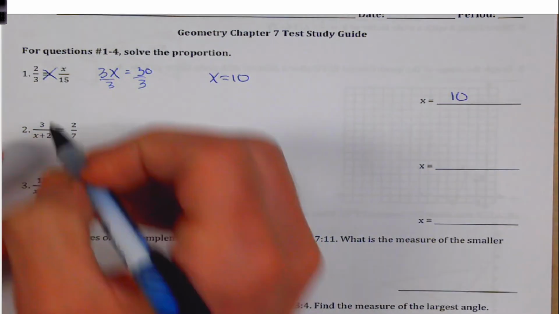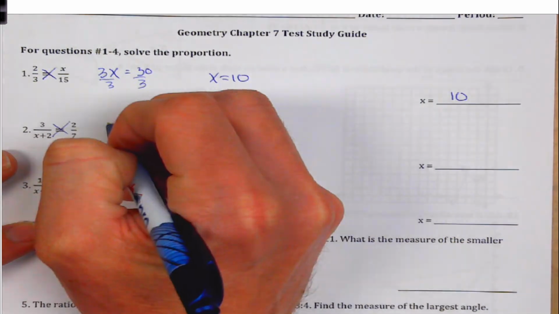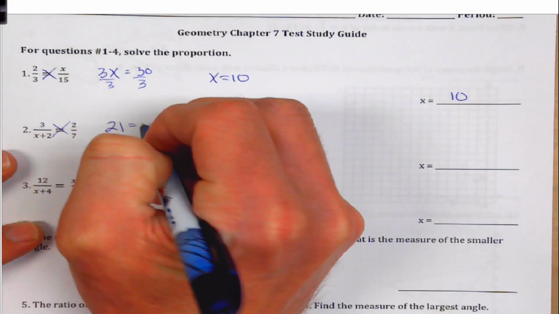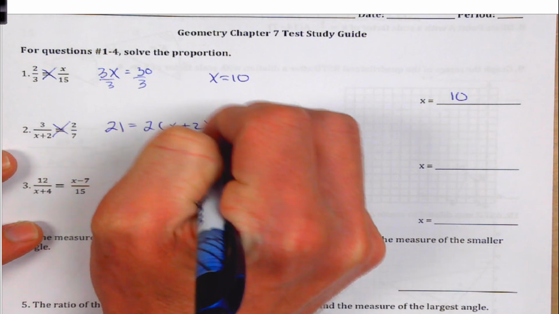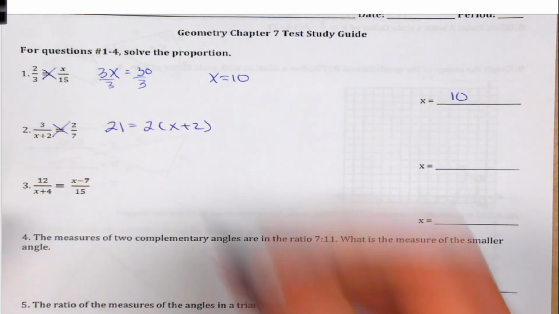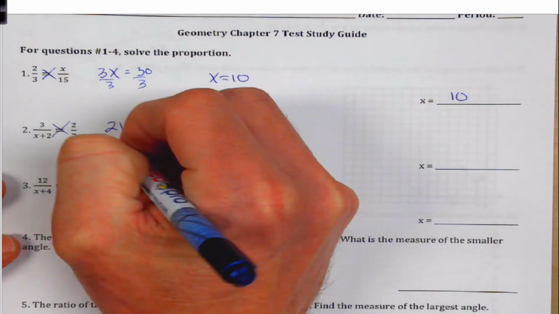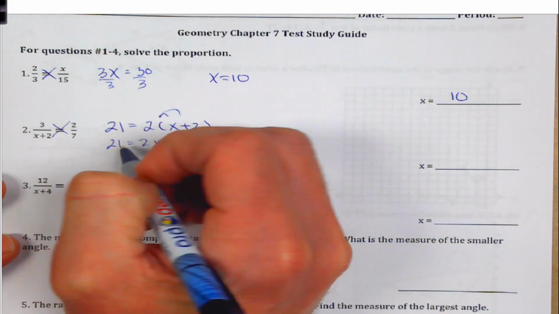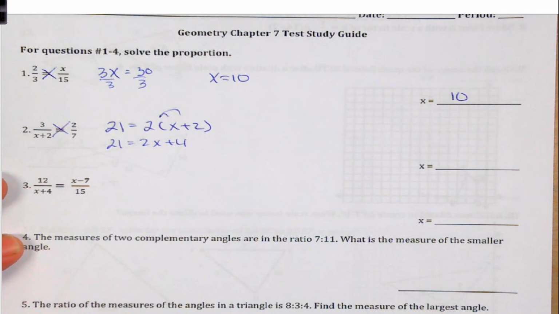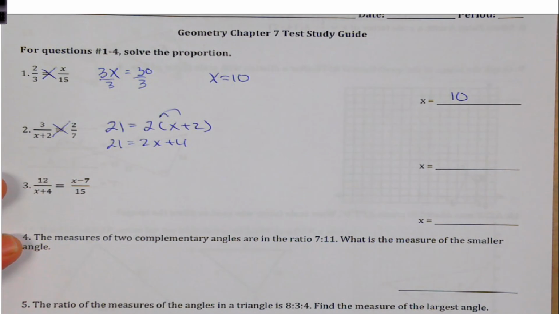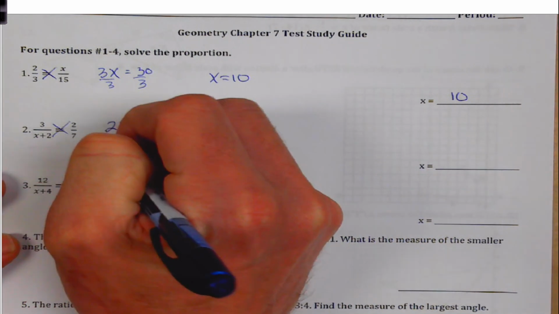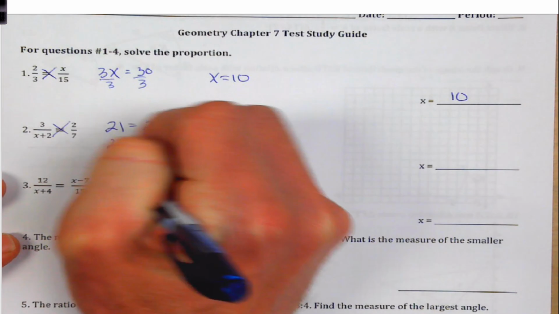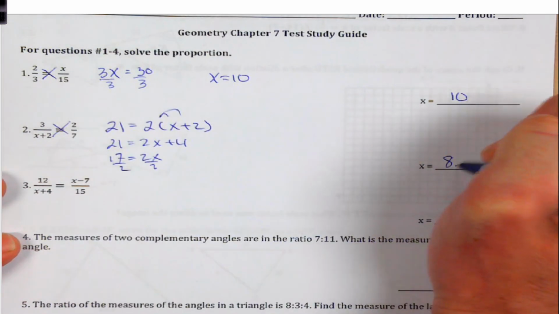Next, we're going to, again, cross multiply. 3 times 7 is 21. And then 2 times x plus 2, we're going to have to distribute the 2 to each piece. So we get 21 equals 2x plus 4, subtract the 4 over, which is going to give us, I believe, 17. And then divide by 2, x should equal 8.5.